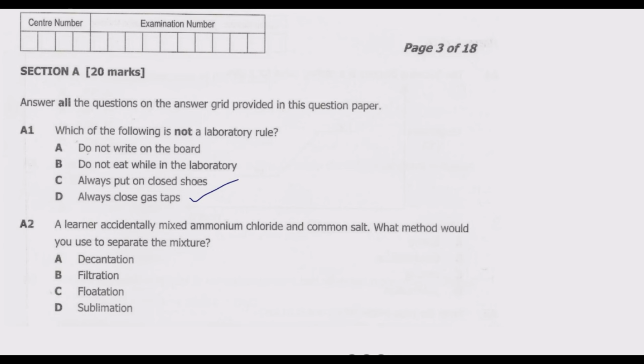Always put on closed shoes, correct. Do not eat while in the laboratory, correct. So A, do not write on the board. Writing on the board is allowed when you're doing your experiment. So A is the one which is not a laboratory law.